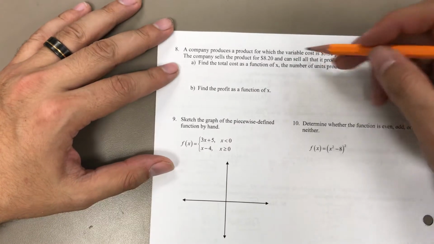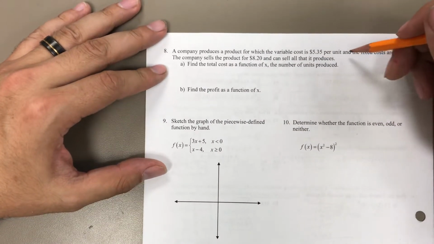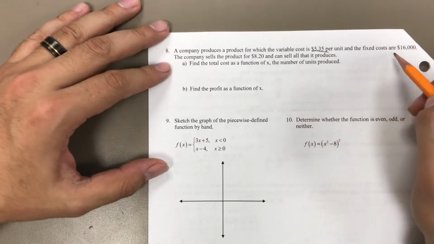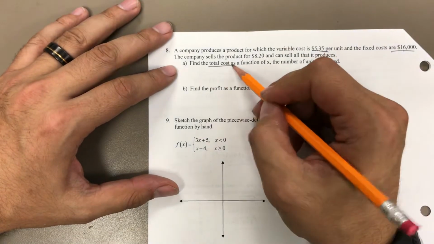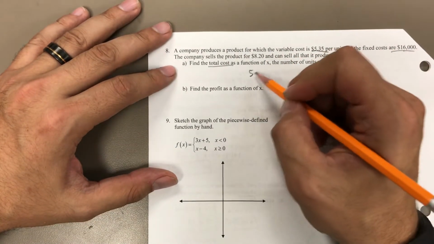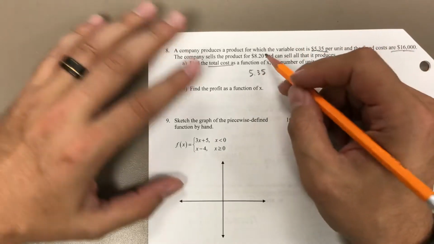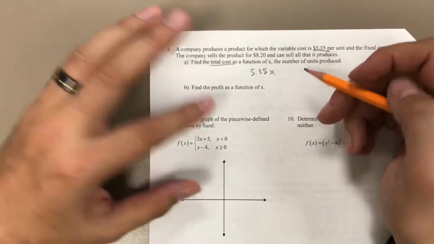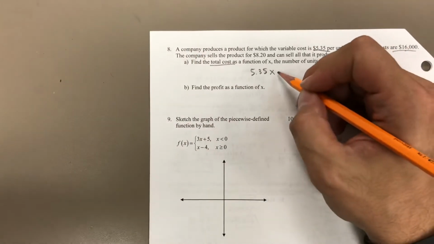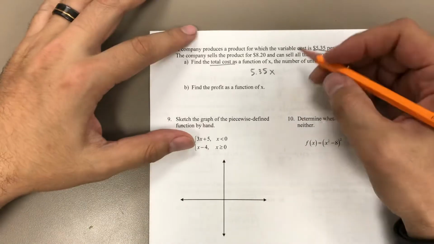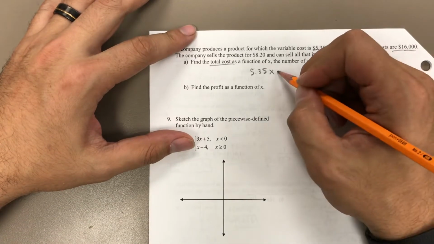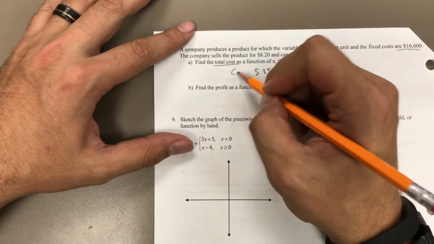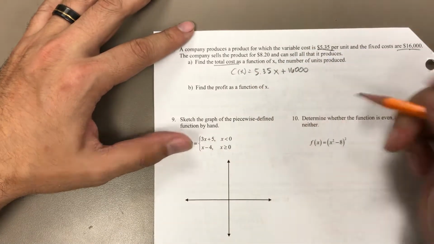A company produces a product for which the variable cost is $5.35 per unit and the fixed cost is $16,000. So that's all cost that somebody has to spend. So for the cost function, it's $5.35 for every unit of the product that they sell. If the number of units is x, then it's x times $5.35, and that's how much they spend making it. And then maybe the $16,000 is some sort of fixed cost, like rent, and we add that onto the equation. That's the total cost equation, because it's all the money that we're spending.